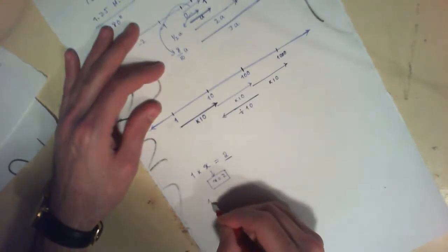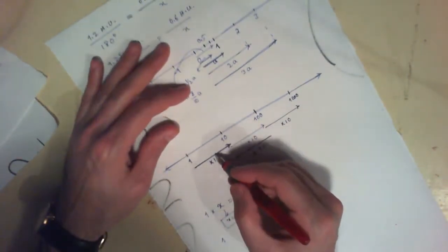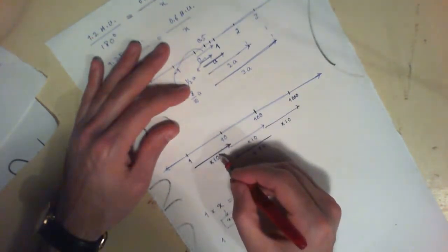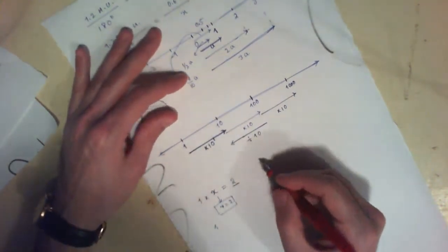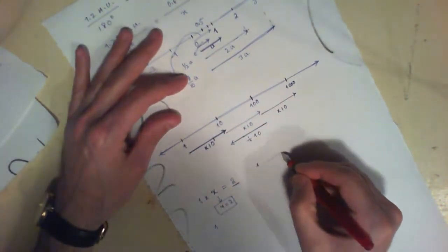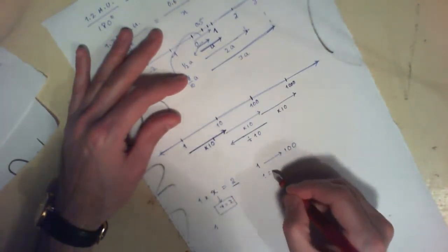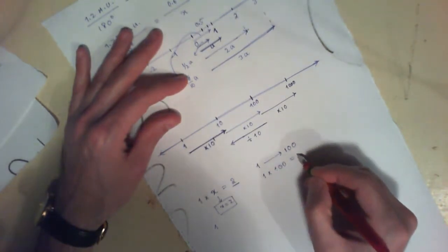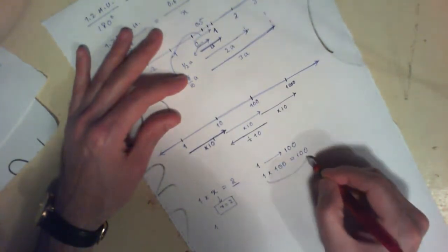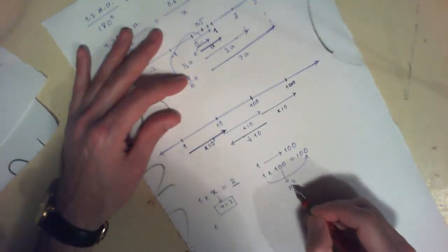Remember that to get from 1 to 10, you're multiplying by 10, or by 10 raised to the power 1. Now if you want to get from 1 to 100, you have to multiply your 1 by 100, which is equal to 100. So that gets you from 1 to 100, and 100 is 10 raised to the power 2.